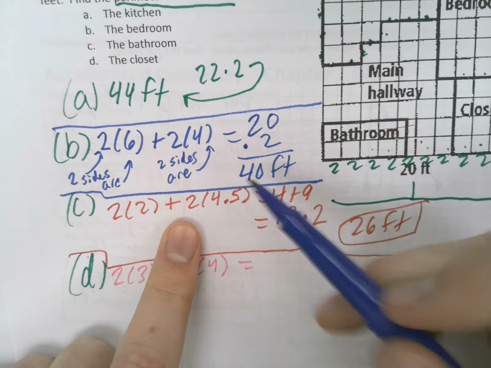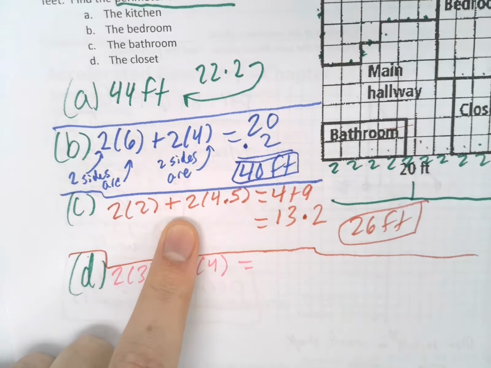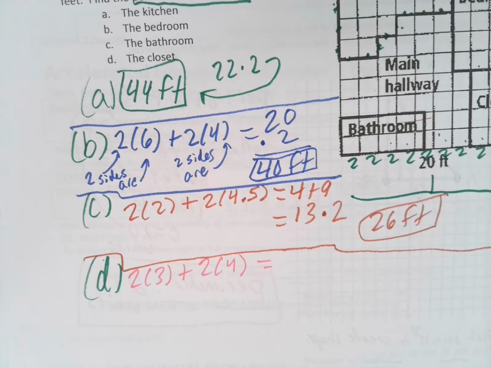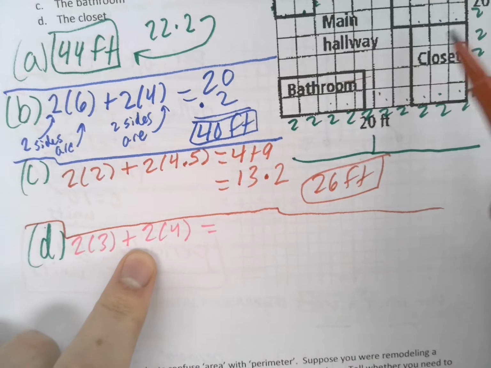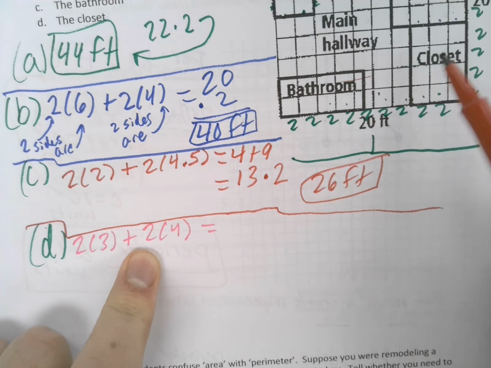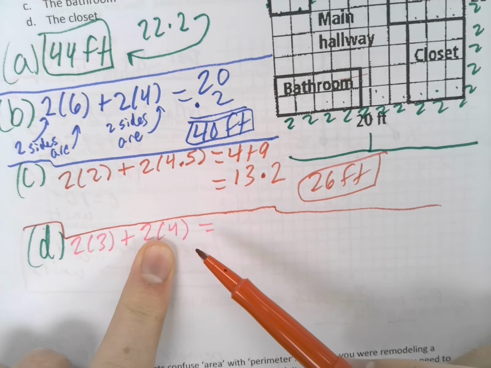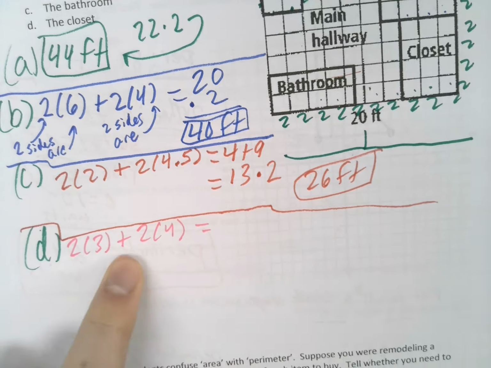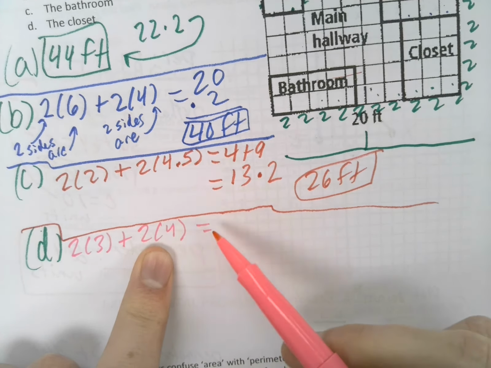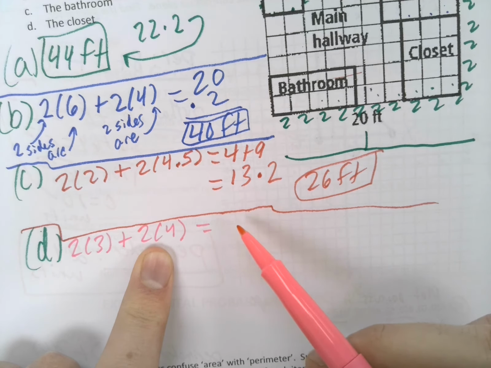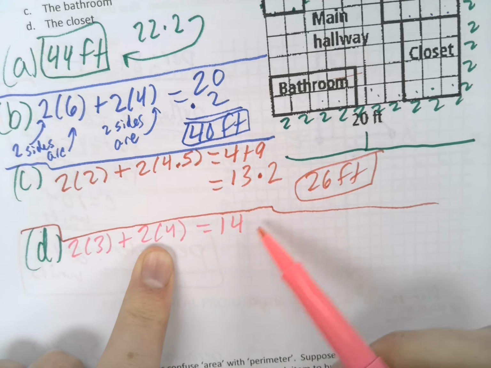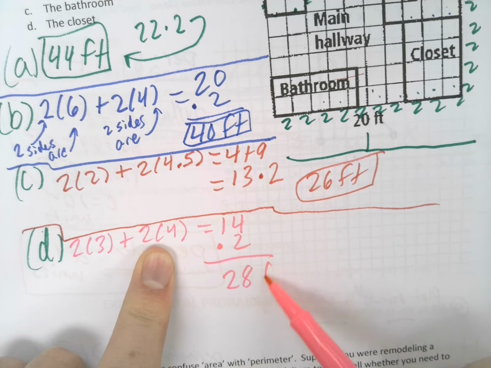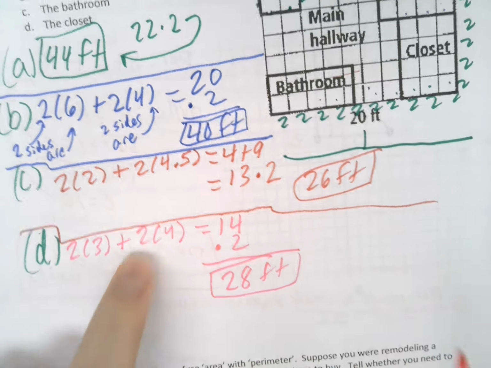Let me kind of box these answers here so we don't get confused. Last one. The closet. A little bit bigger than the bathroom looks like. 2 times 3 plus 2 times 4. So we check that out. We find out that we get 6 plus 8, which is going to be 14. But then we got to multiply that by 2. So the closet is a little bit bigger than the bathroom. It is 28 feet.